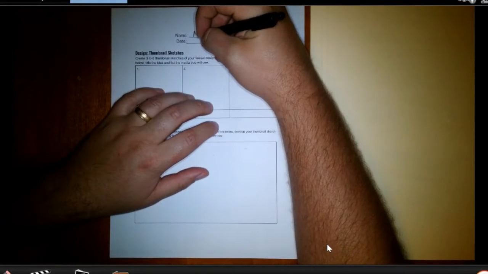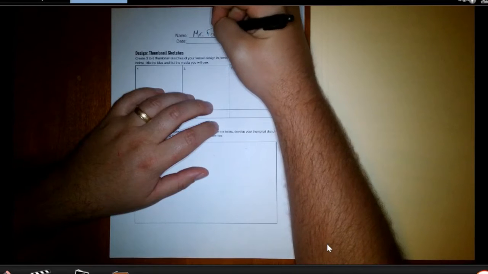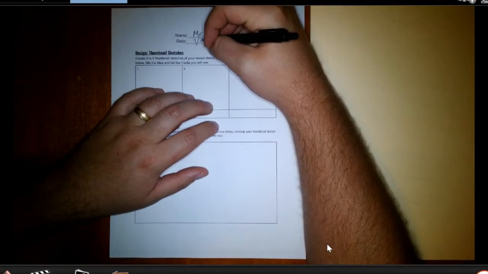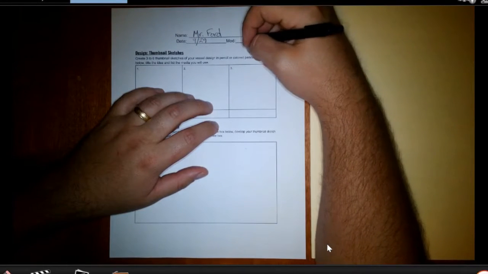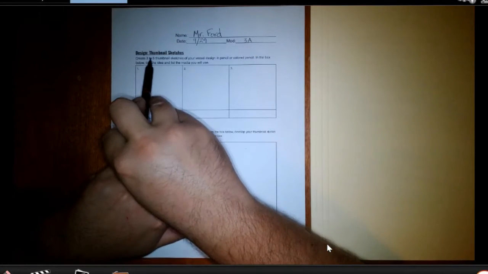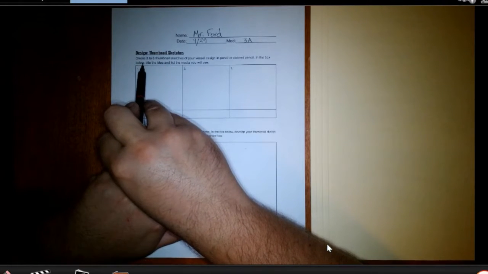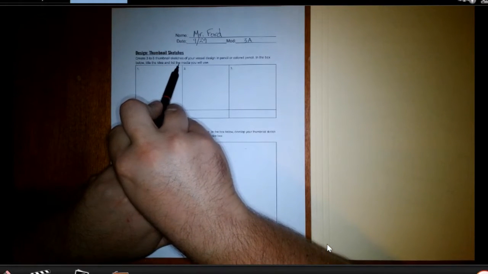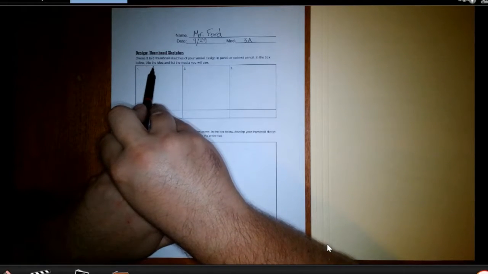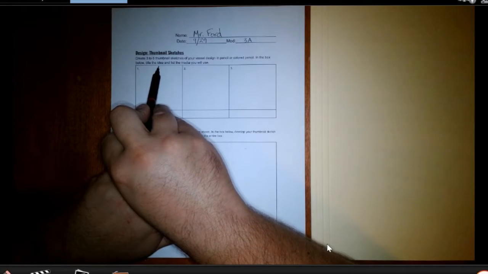So the first thing I'm going to do is always write my name. This way, I won't lose my work. And then we're going to put today's date. I'm going to put the 29th. And as always, I'm going to be 3A today. Okay, and let's take a look here. It says design thumbnail sketches. Create 3 to 6 thumbnail sketches of your design in pencil or colored pencil in the box below. Title the idea and list the media you will use.